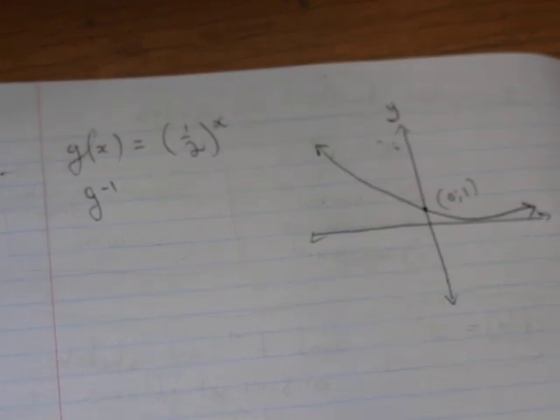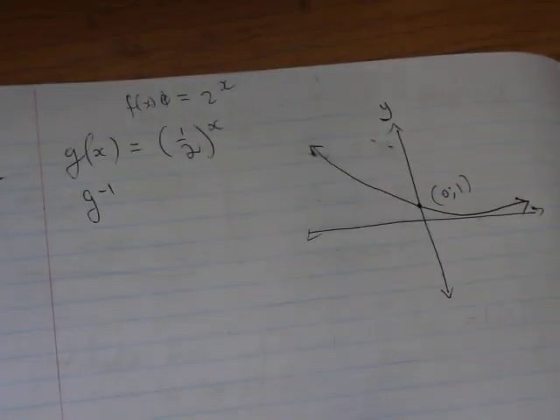And if you check, this function we're looking at here is actually a reflection of f of x equals 2 to the x. It's been reflected in the y-axis.